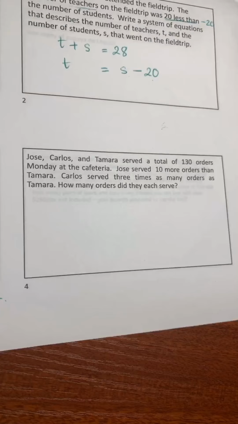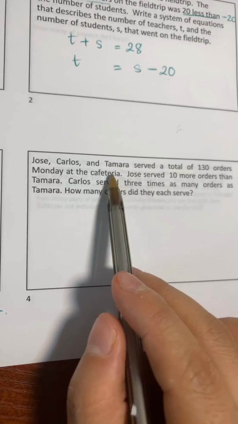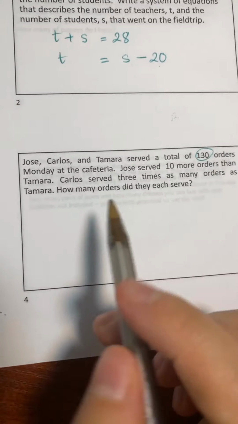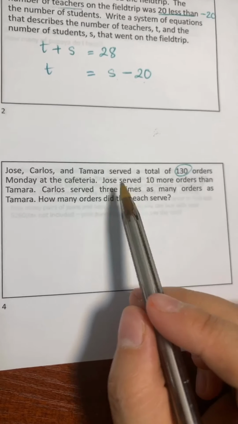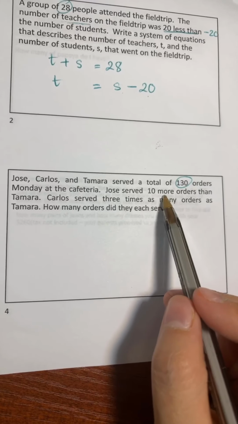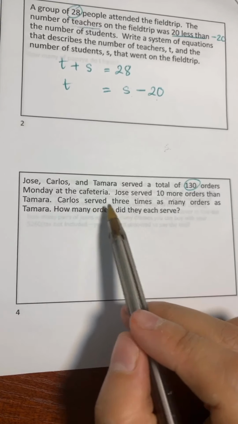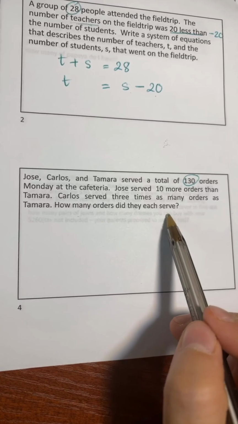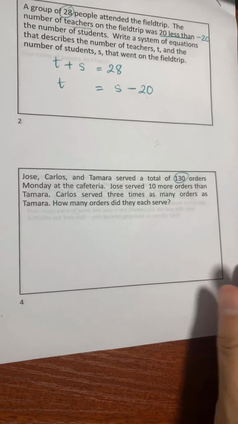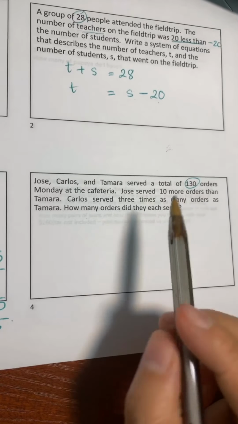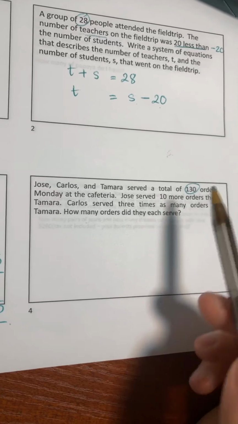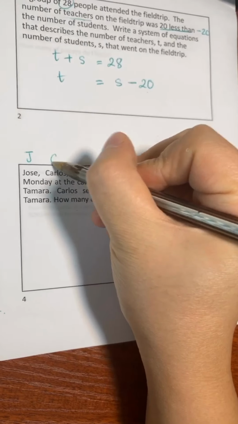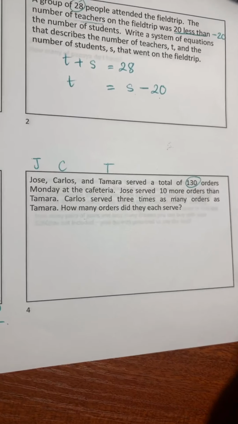Okay, next problem. Jose, Carlos, and Tamara served a total of 130 orders on Monday in the cafeteria. Jose served 10 more orders than Tamara. Carlos served 3 times as many orders as Tamara. And then the question is, how many orders did each of them serve? So for this problem, I'm just going to reread them again and make sure we label our variables. Jose, I can put J. Carlos is C. Tamara is T.